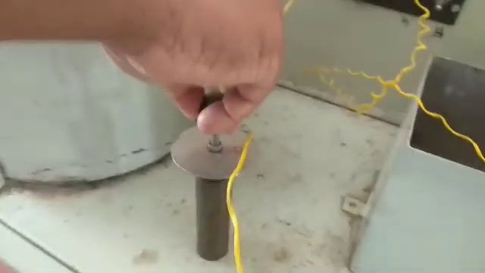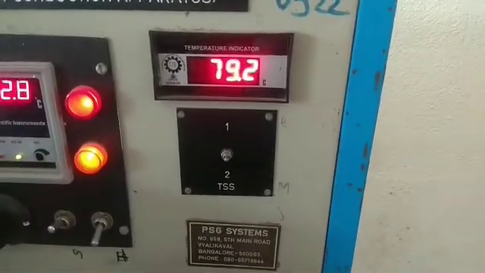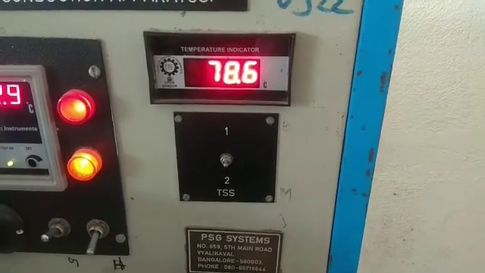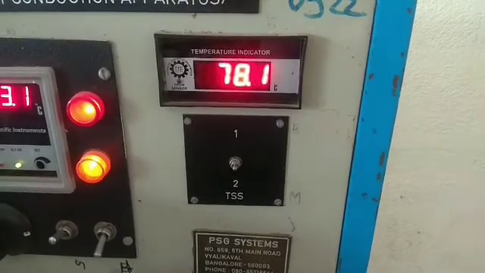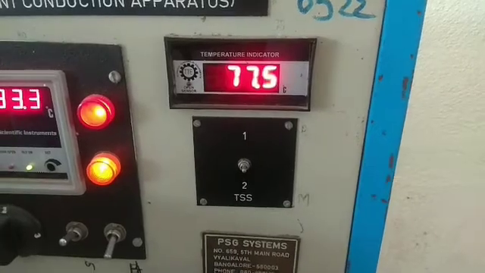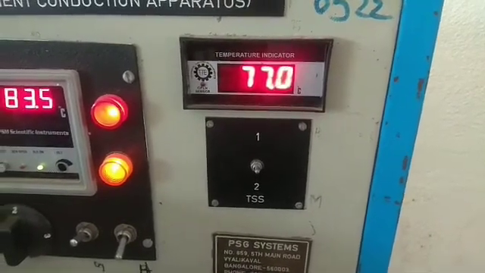It is kept in contact with the outside air, and note down the temperature drop of the cylinder at particular intervals of time. Start the stopwatch at 80 degrees Celsius or 75 degrees Celsius. So the temperature drop should be noted down in the observation column at regular intervals of time.